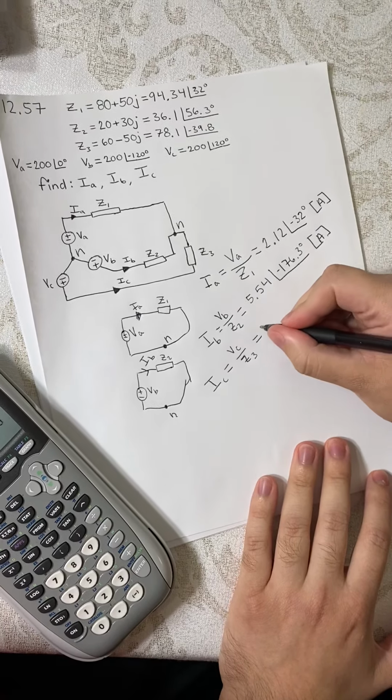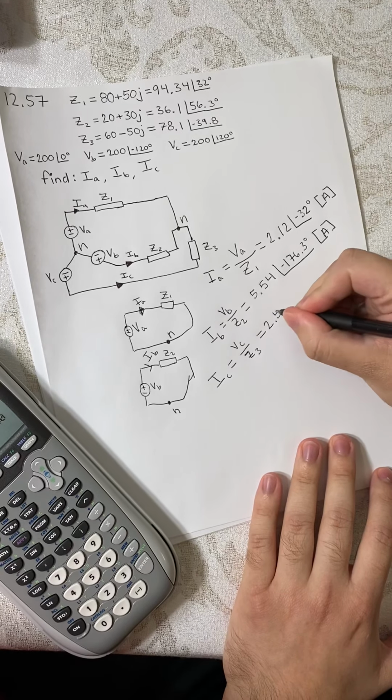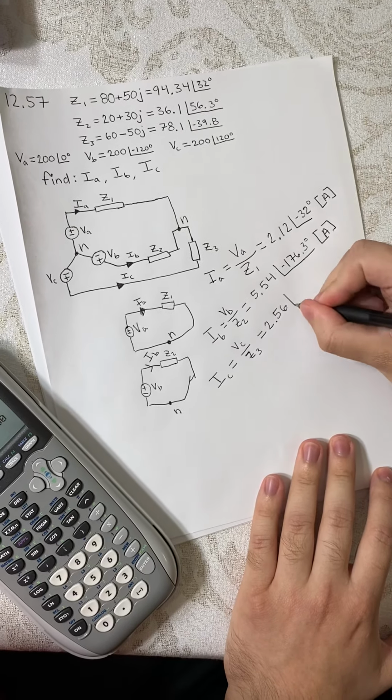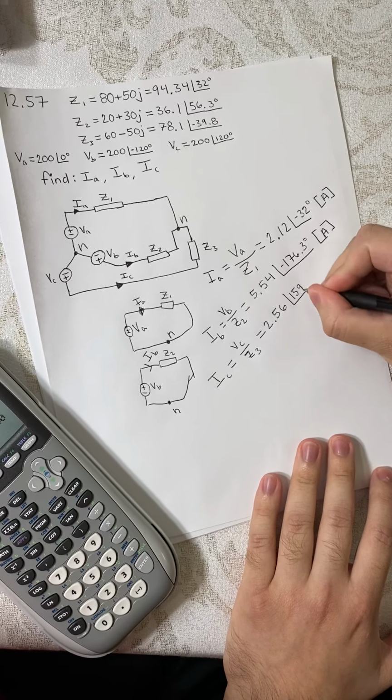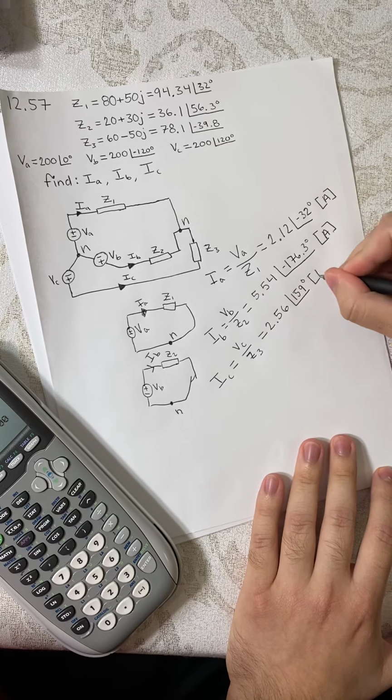So this is going to give us a current of 2.56 with a phase shift of 159 degrees. And this will all be in amps.